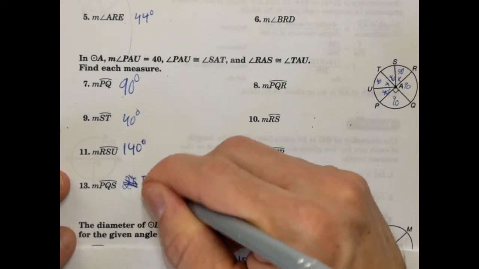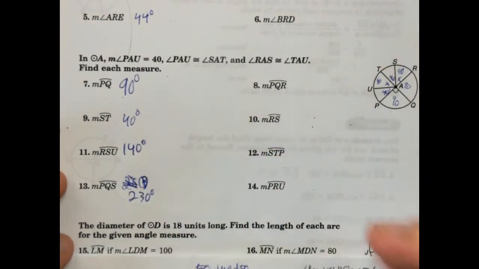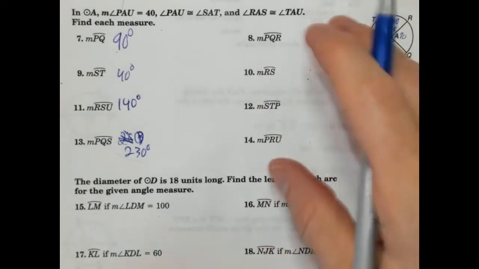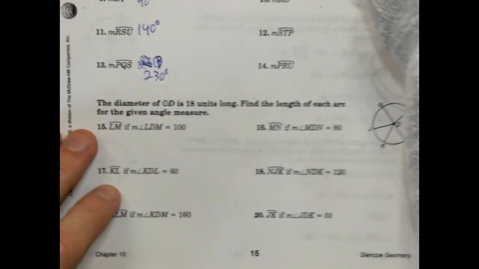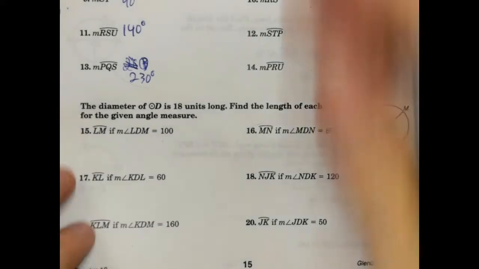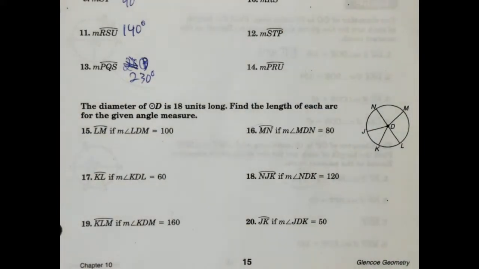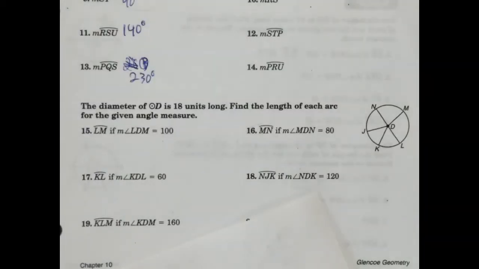Oops. Oh my goodness, can I draw today? There we go. All right, and the last few, I'll let you guys do the evens on your own. The last few here, we got the diameter of circle D is 18 units long. Find the length of each arc for the given angle measure.